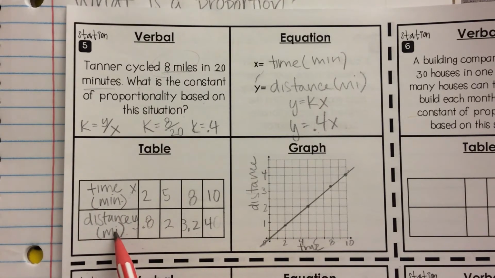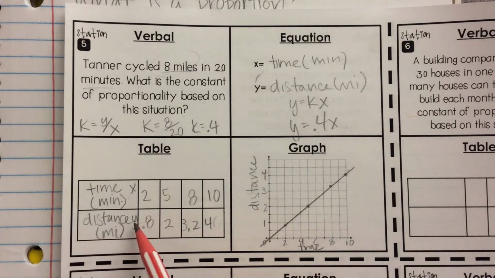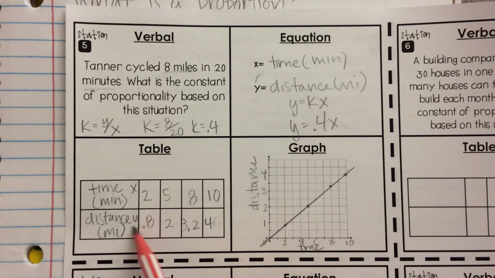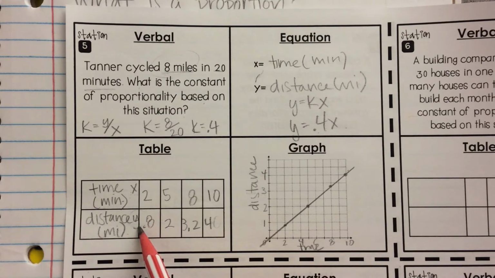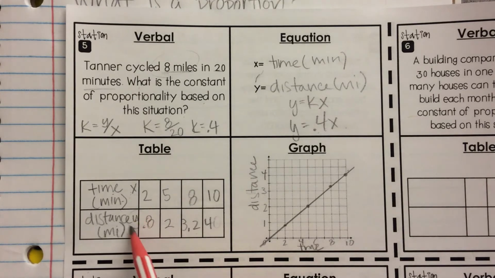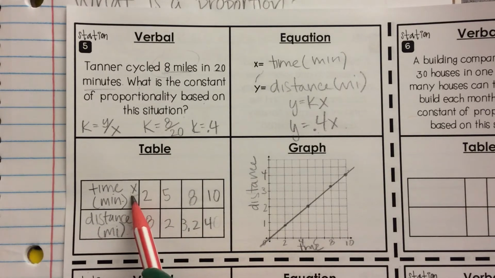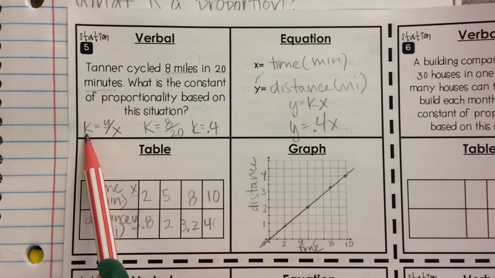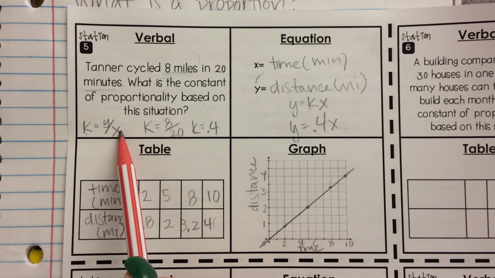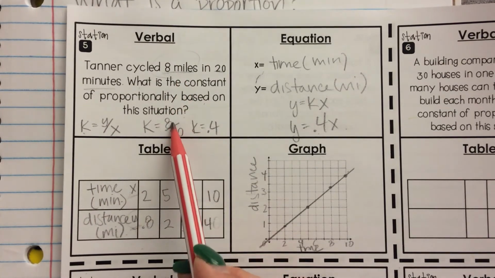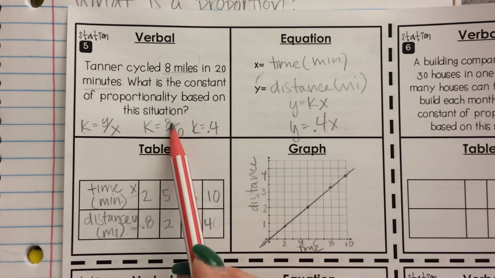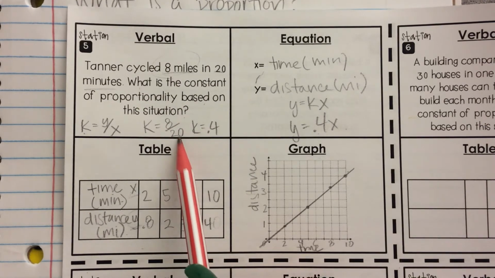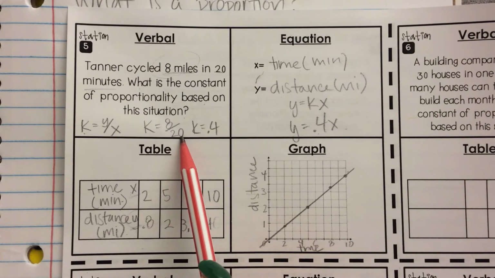Since the distance that he's going depends on the time that he is traveling, my dependent or y variable is distance, and time would be my independent variable, x. To get your constant of proportionality, it's always going to be y divided by x. In this case, my y is miles, so 8 miles over 20 minutes.